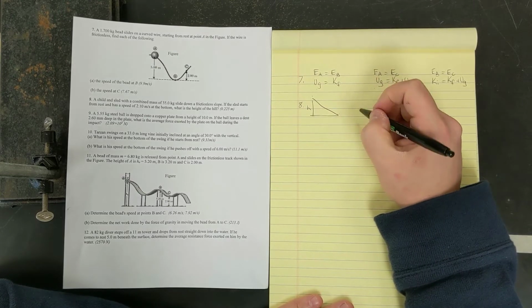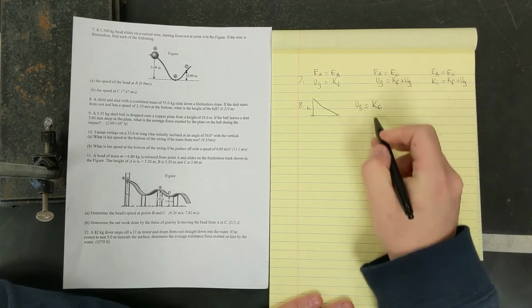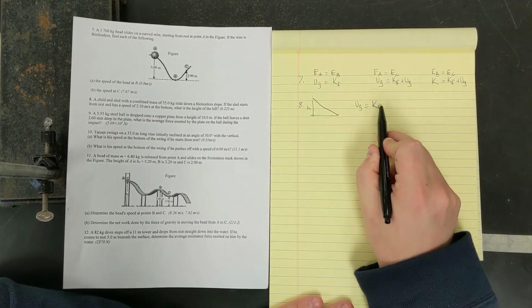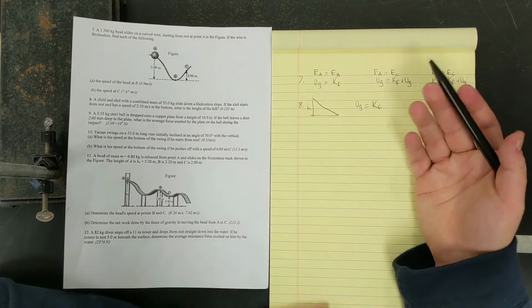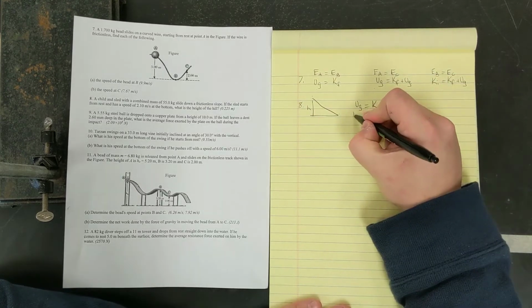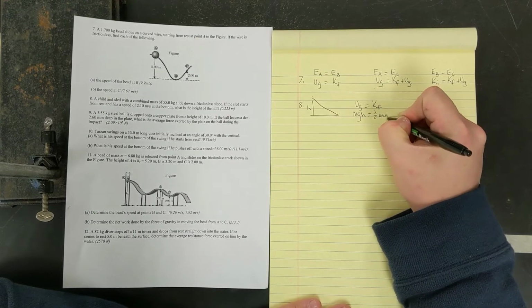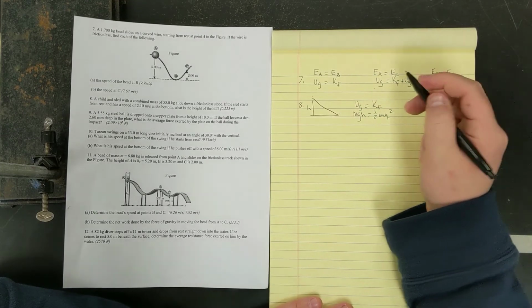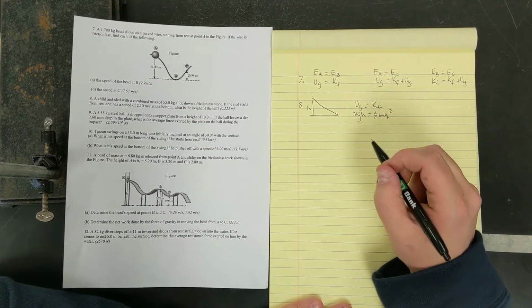At the top, we start out with all gravitational. At the end, we've converted that all to kinetic. Same total because there's no friction acting along the way to take any energy out, and no applied forces to put any energy in. So mgh at the top is going to be half mv squared at the bottom. 2.1 would go here. Mass would cancel even though we know it. But we can go ahead and solve for this height.